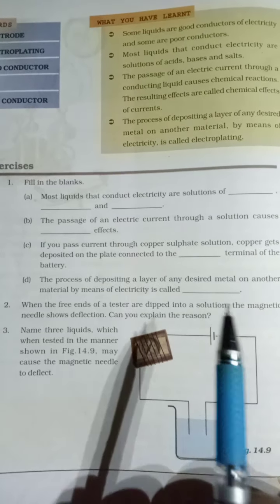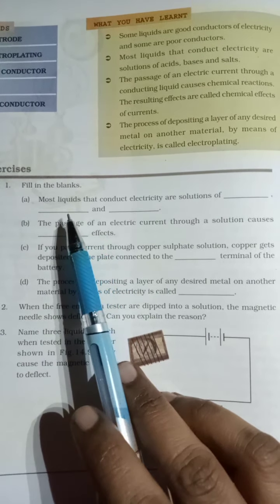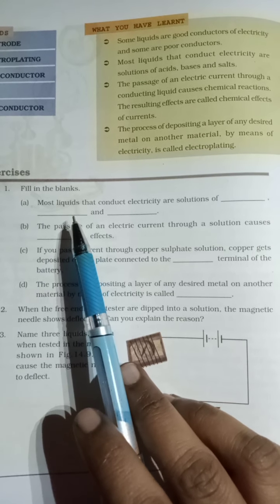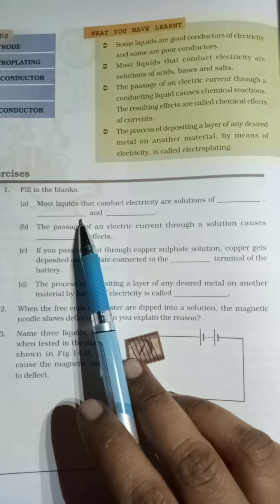Hello students. So today we are going to discuss the lesson Chemical Effects of Electric Current, question and answer part.